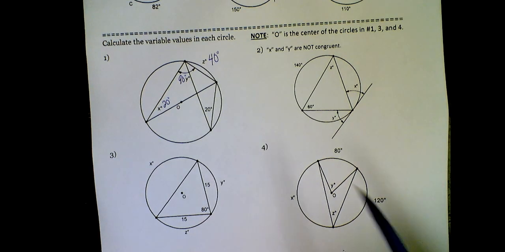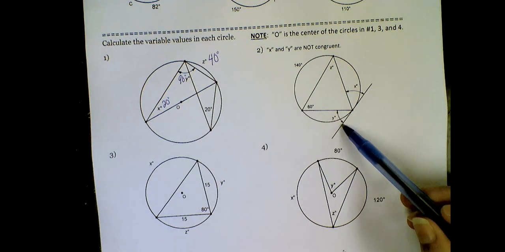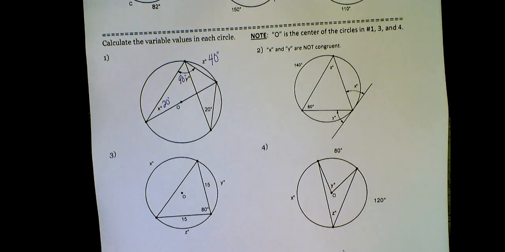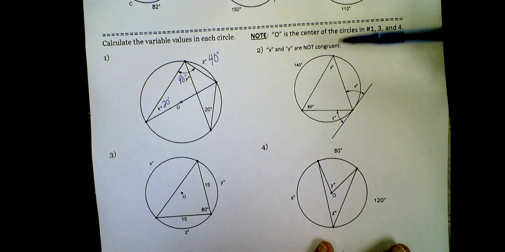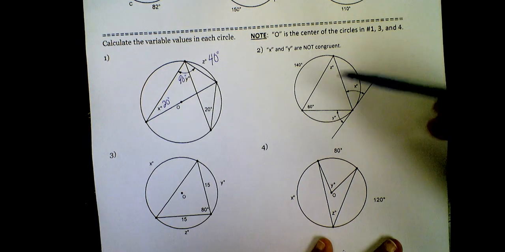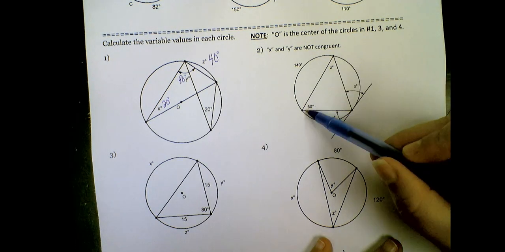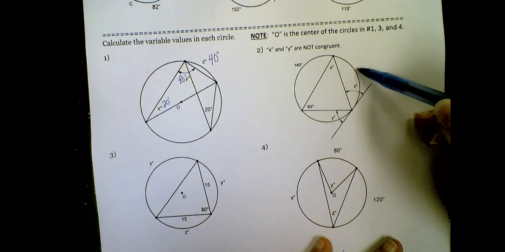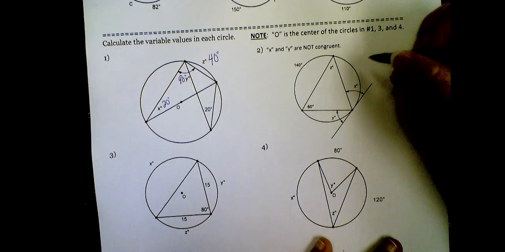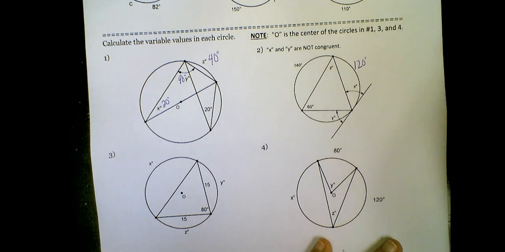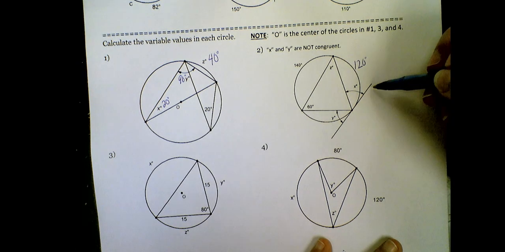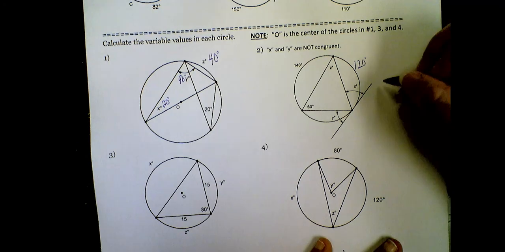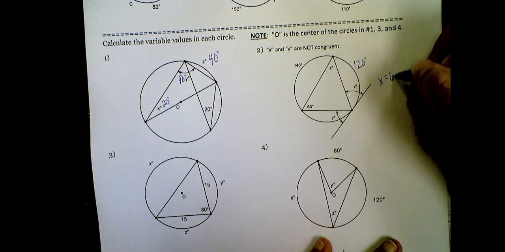For number 2, it does say X and Y are not congruent. This is just showing you that you're looking for that whole angle. There are a few different ways you could go about this one. The first one, I notice that I have a 60-degree angle here. If I trace that 60-degree angle out, it's intercepting this arc here. So this arc would be 120, and then X is an inscribed angle there. So X would be half of that. So X would be 60 degrees.